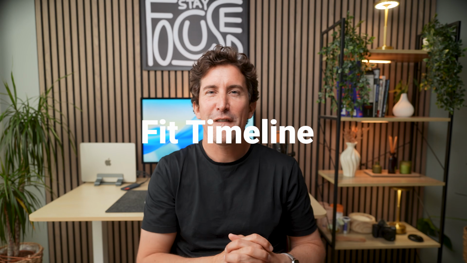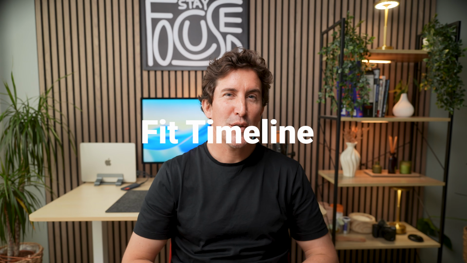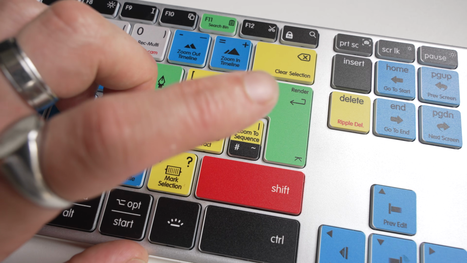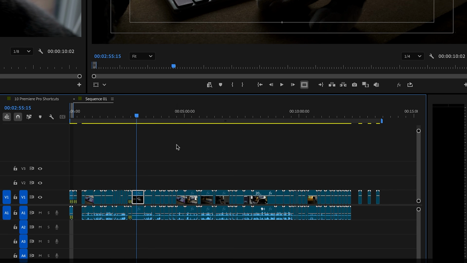Shortcut 7, fit timeline. And this is using the / key. Now, if your timeline is massive and you keep zooming in and out manually, use this instead. Press the / key. Premiere will instantly fit your whole sequence perfectly into view. It sounds so simple, but when you're working on long edits, this shortcut is ridiculously useful.